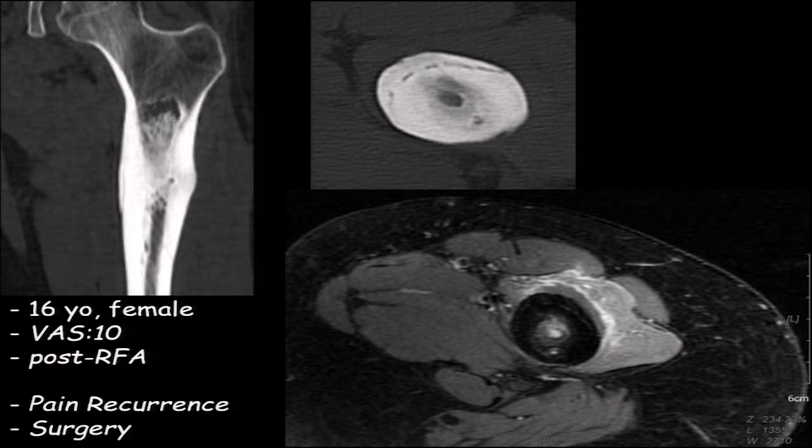It was one of the first patients, and we tried to treat it in a different way, by treating the periosteum denervation. And it didn't work. She eventually went through surgery, but we learned from that that the only way to treat the osteoid is to directly ablate the nidus itself.